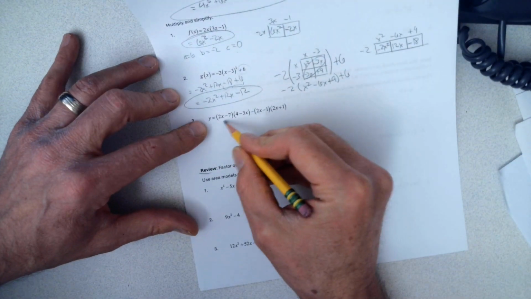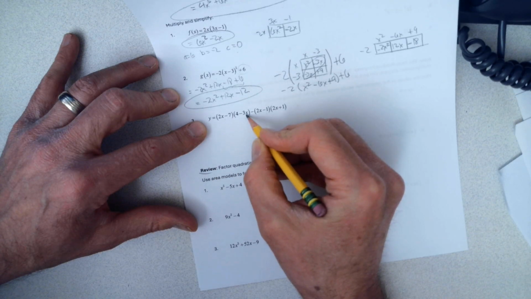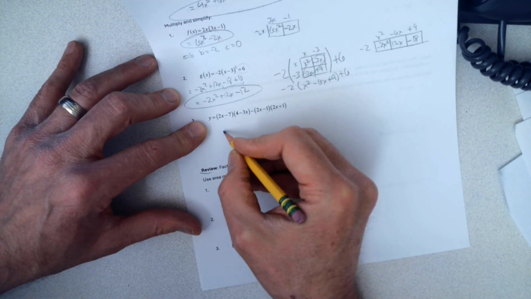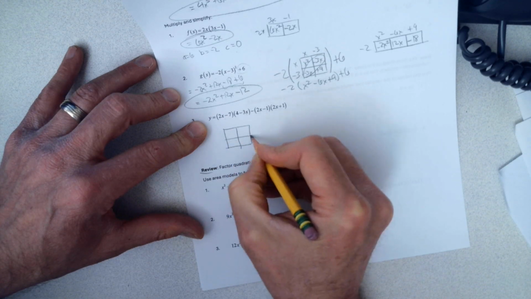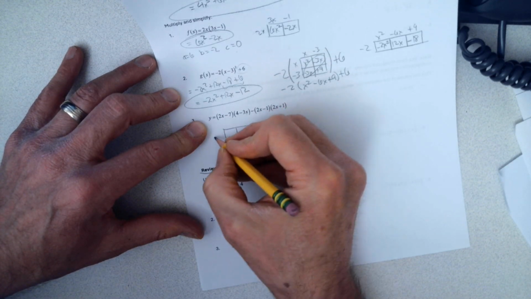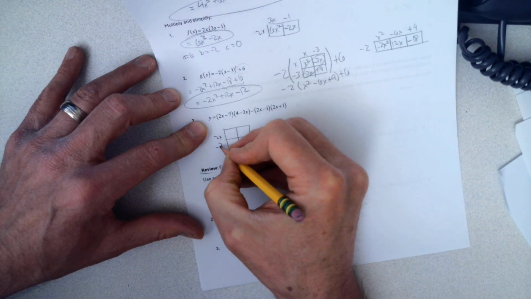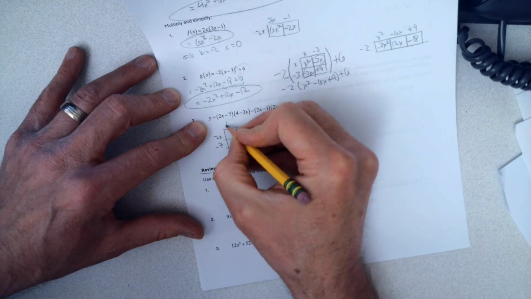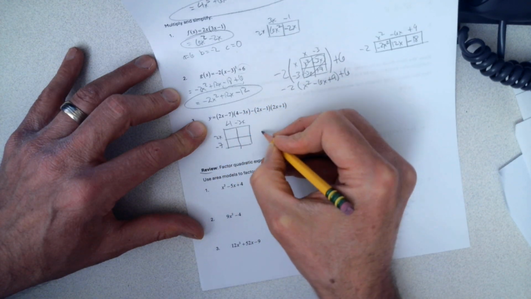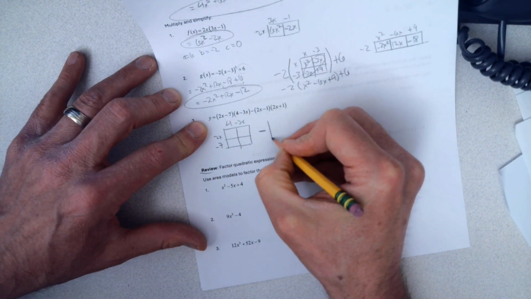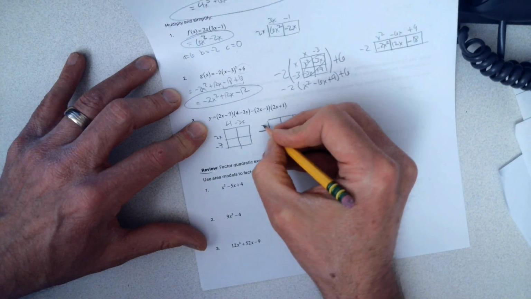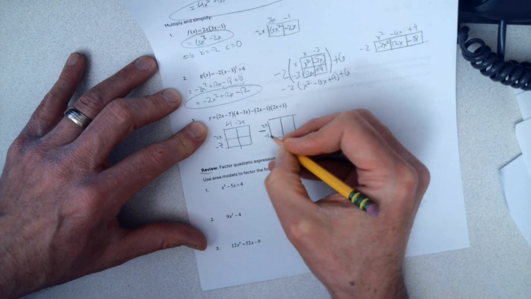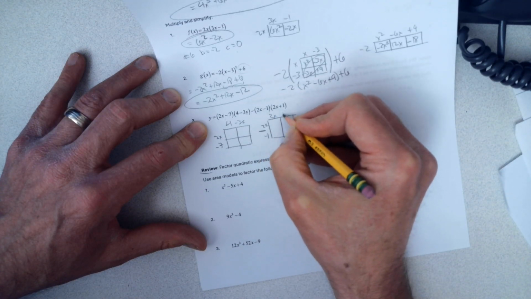Okay, this one I've got binomial times binomial minus binomial times binomial. Well, binomial times binomial means I need a 2 tall, 2 wide box, 2x minus 7, 4 minus 3x, and I'm going to subtract from that the results of, I didn't leave myself a lot of room there, 2x minus 1 and 2x plus 1.